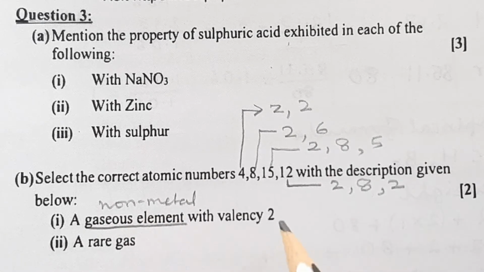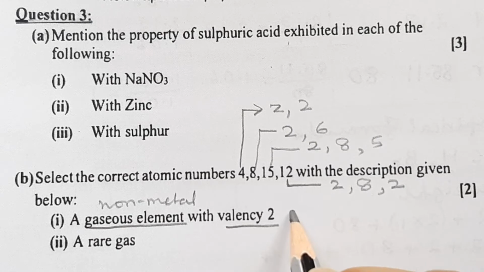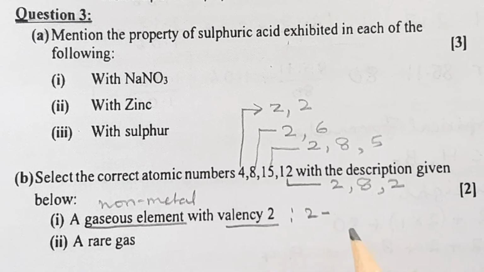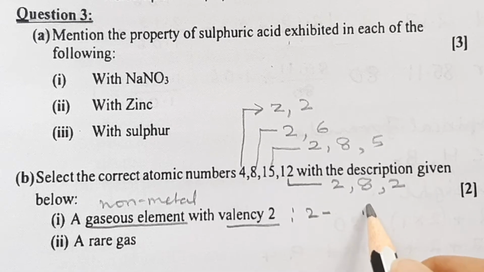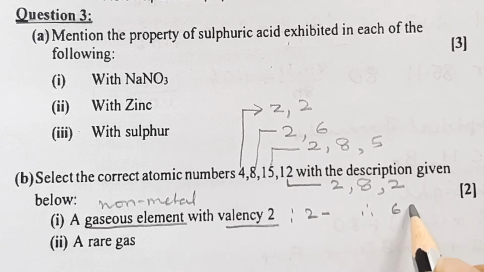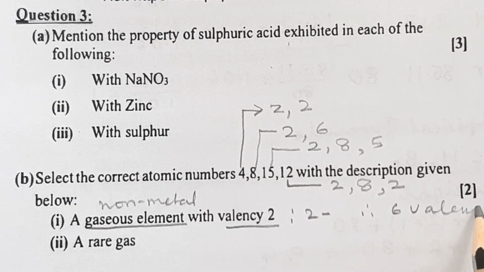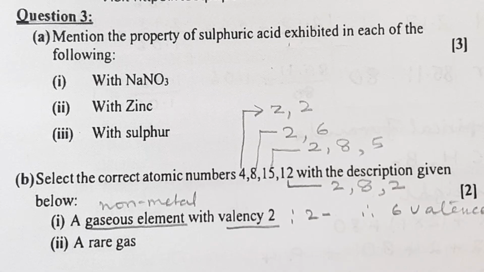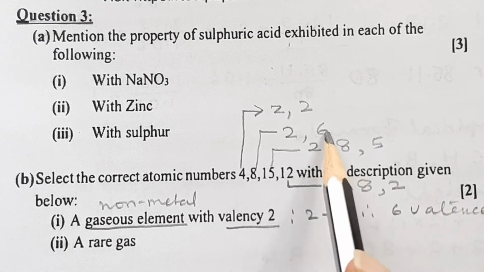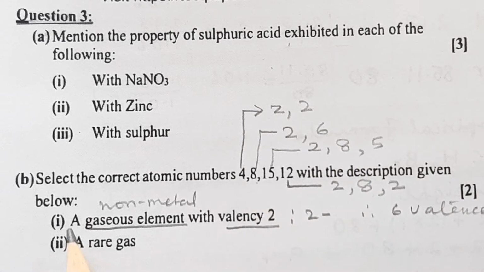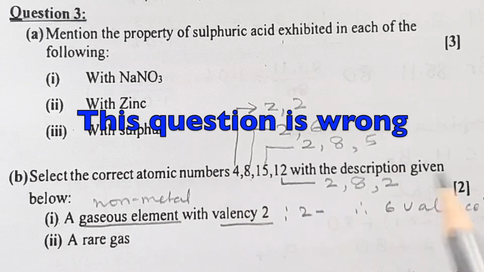And the non-metal with valency 2, which means it is 2 minus, which means it will have 6 valence electrons. Correct? So 6 valence electrons, where it is 8. So we have first one 8. And the rare gas, where is the rare gas here?